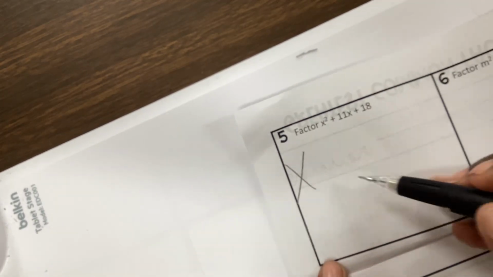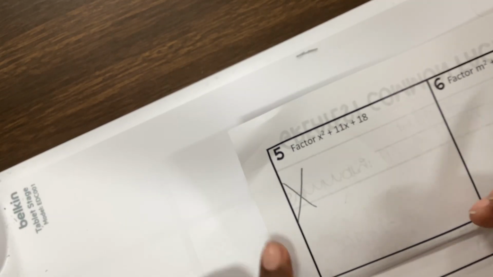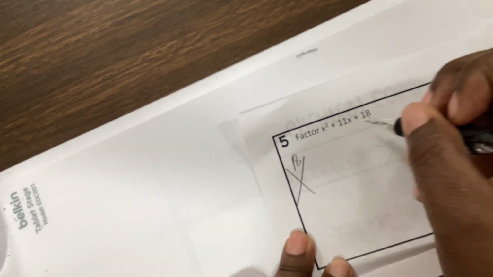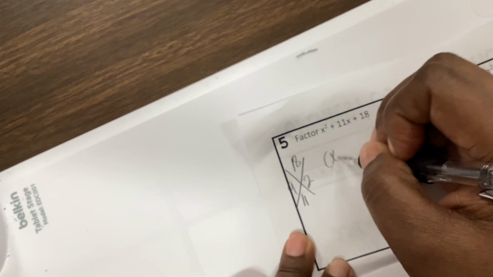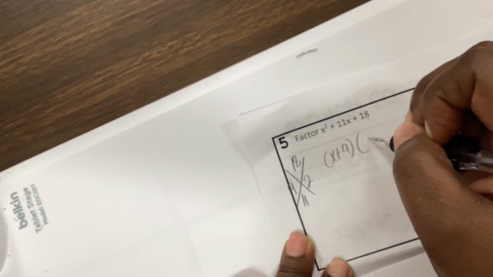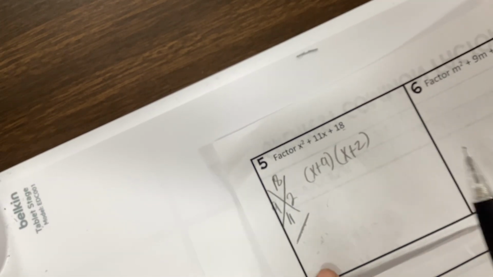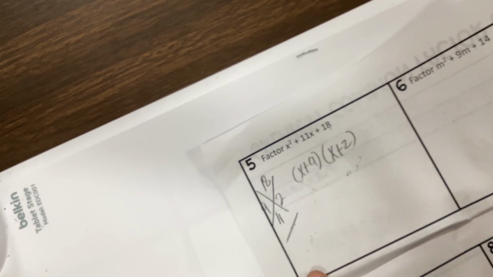And I've noticed that people who use the x never miss. So you might want to consider that if you think you're, I don't know, too special for the x. So we want factors of 18 that add up to 11. That's going to be 9 and 2. So it's going to be x plus 9 times x plus 2. This is what I consider showing work, showing the x over here. See, if you go here and you get it wrong, then I won't know what you did wrong because you just wrote random stuff, okay?